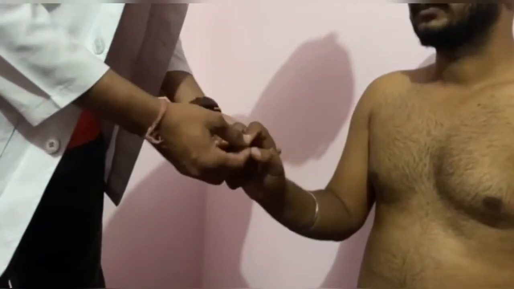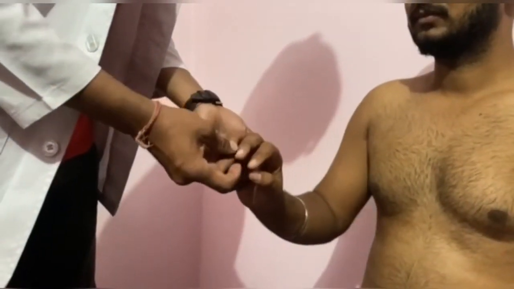Palpate the sternal notch to check the position of the trachea. It should be in the midline. Check the patient's color for circumoral and nail bed cyanosis.